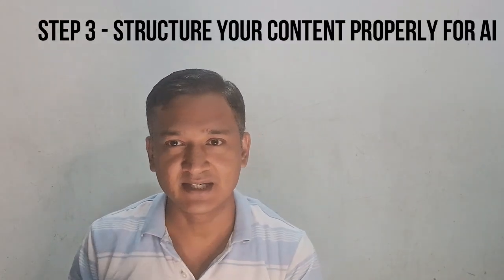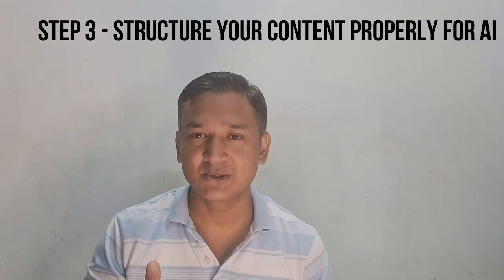Make sure to structure your content according to AI. Make sure to use heading 1, heading 2, heading 3. Like this, properly structure your content for AI chatbots. For example, you can simply write the problem, like laptop error, and then you can give solutions like solution 1, solution 2, solution 3 in a simpler way. Also summarize your content at the end.